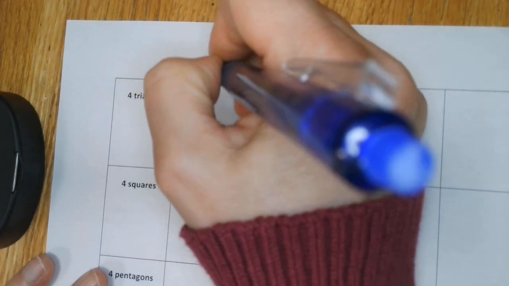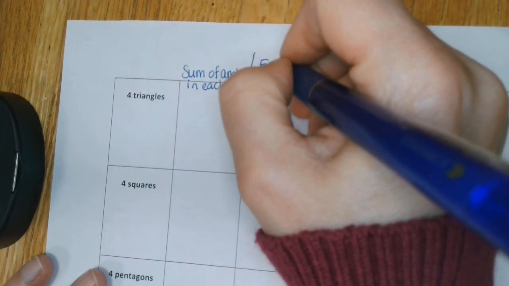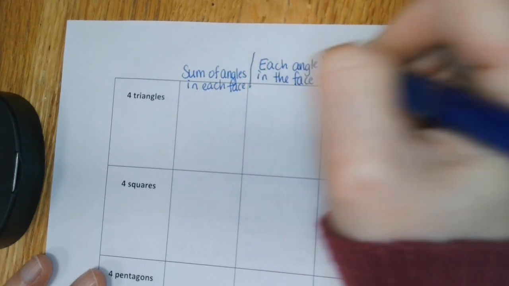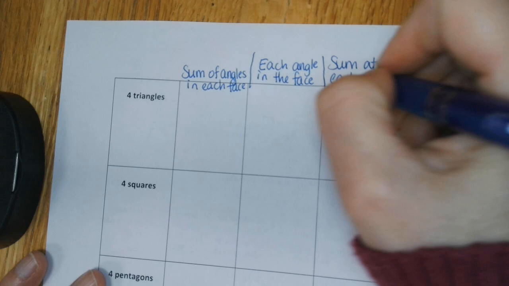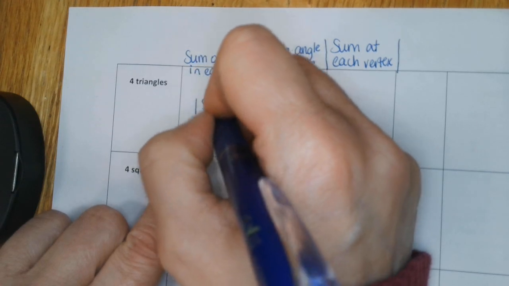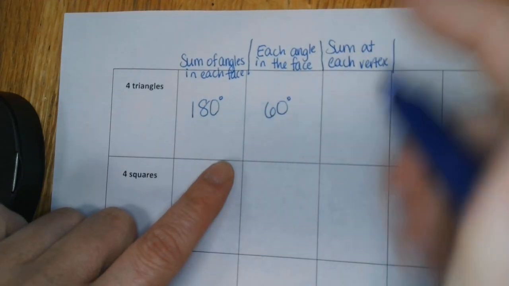Now, what if I want to have 4 triangles come together at each vertex? So this column here is the sum of the angles in each face. This is each angle in the face. And this is the sum at each vertex. So we already know that if we have an equilateral triangle, it's going to have a sum of 180, and each angle in that triangle is going to be 60 degrees. We know that from the other side.